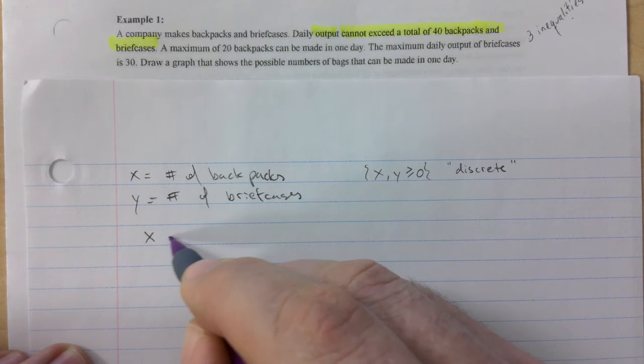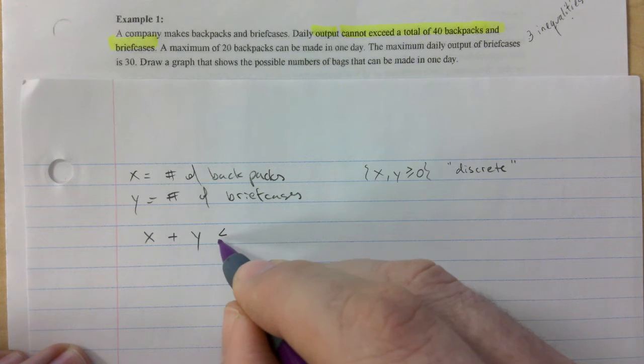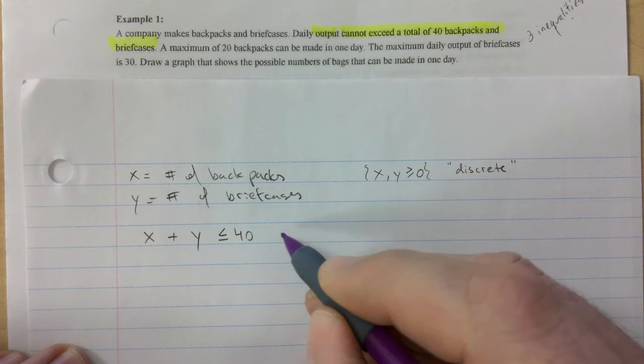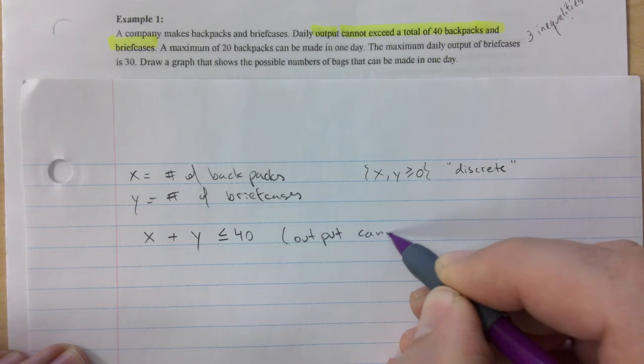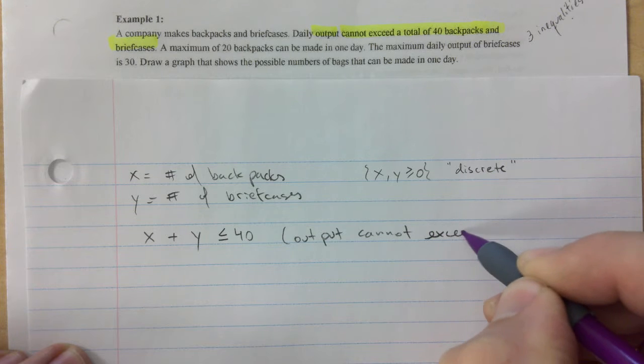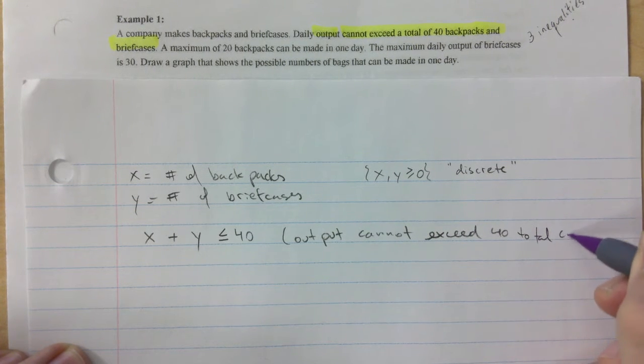So X plus Y, the number of combined items, cannot exceed 40. Output cannot exceed 40 total combined.